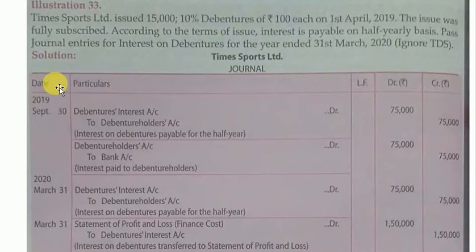Here you can see the date column, particulars, ledger folio, debit column and credit column, and this is the main head, Times Sports Limited, and here General. So the company has issued 15,000 10% debentures of 100 each.